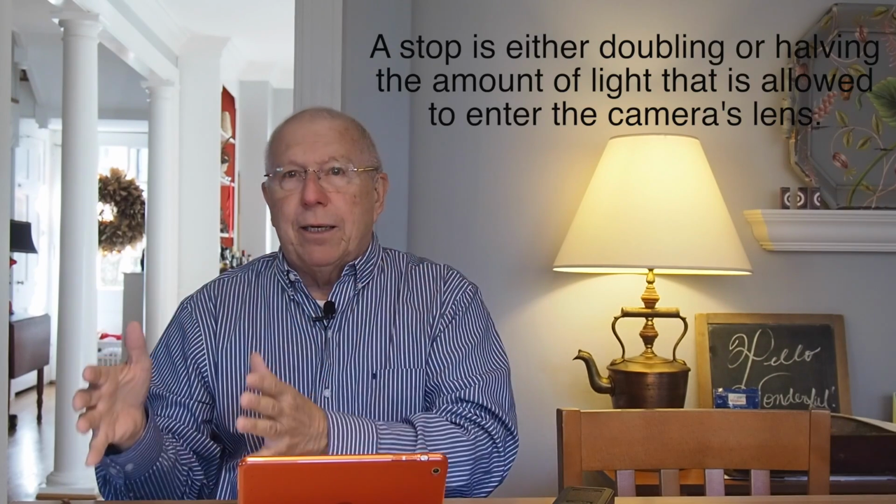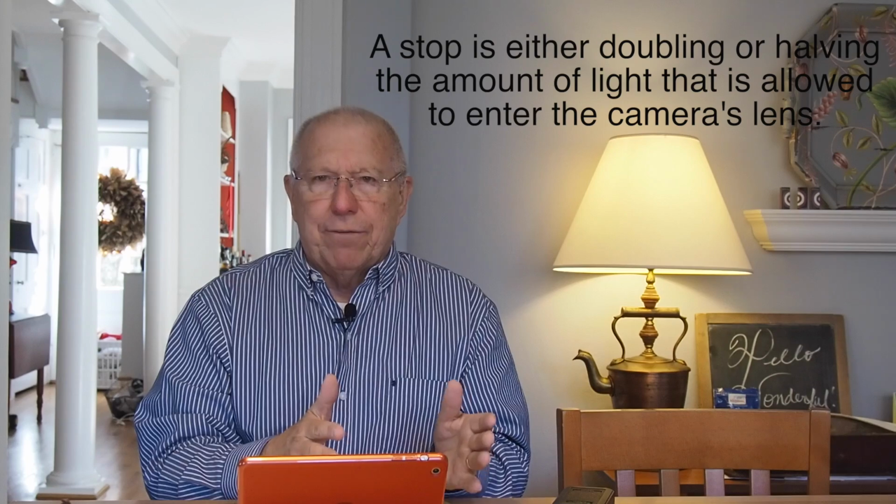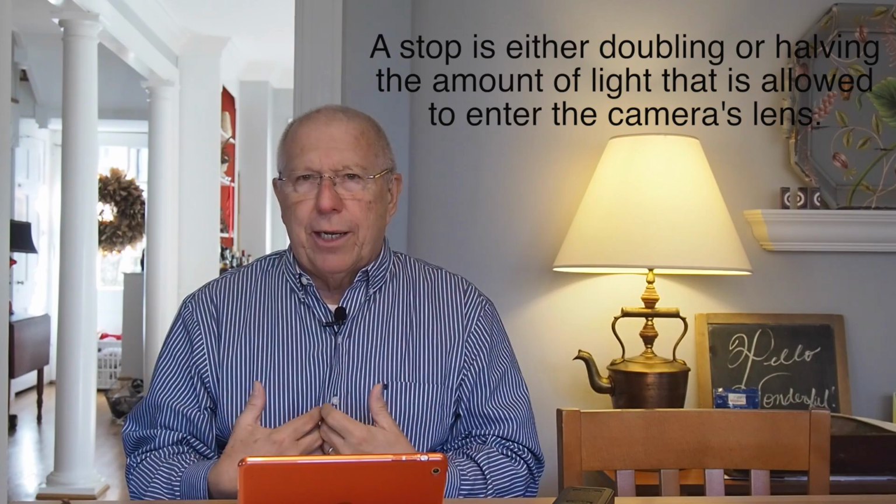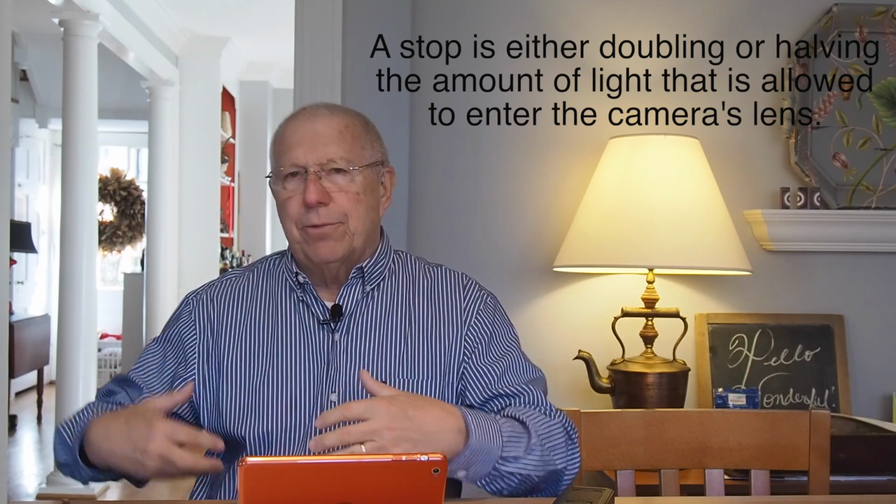So a stop, what is a stop? I'll put some links down below. There's some other folks who have described this as well, and I think it's worthwhile hearing it from different people. But a stop is basically the doubling of light or the halving of light that's coming in through the lens into your camera to hit the sensor to create an image. And by default, for the most part these days, digital cameras come with third stop increments when you go from one stop to another.